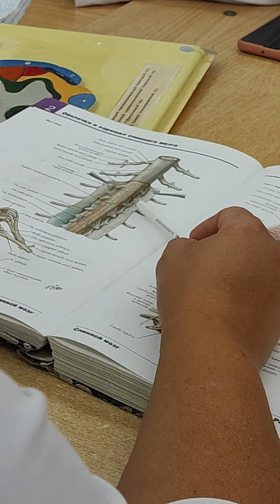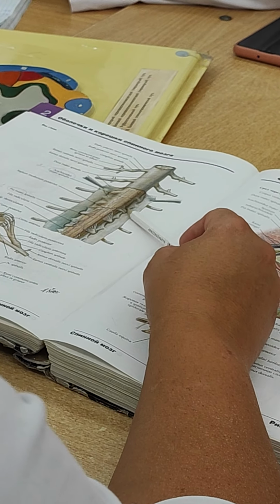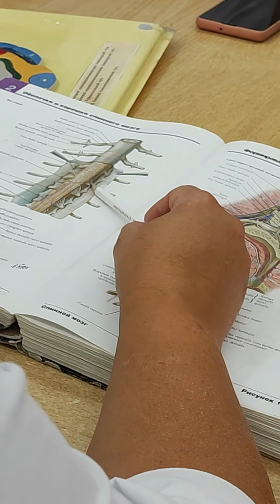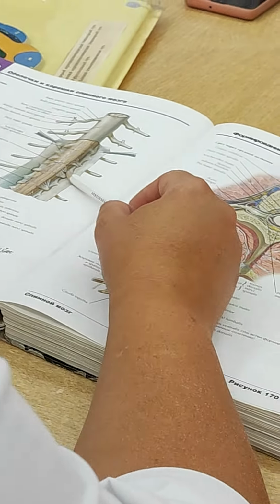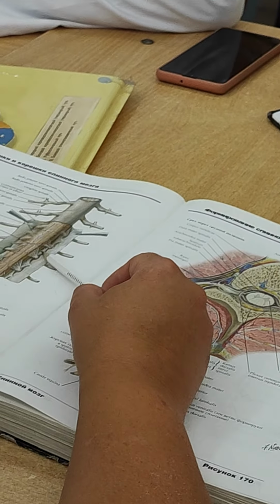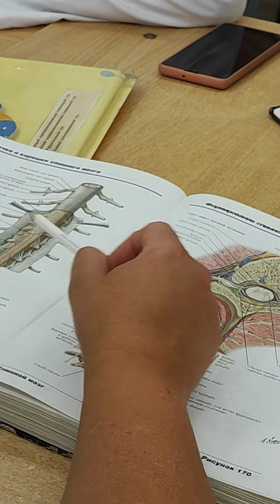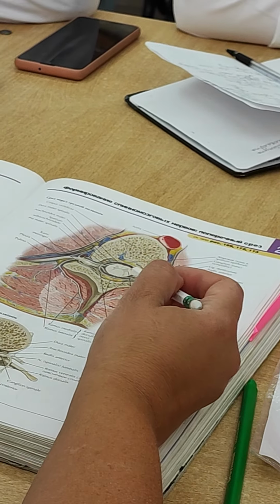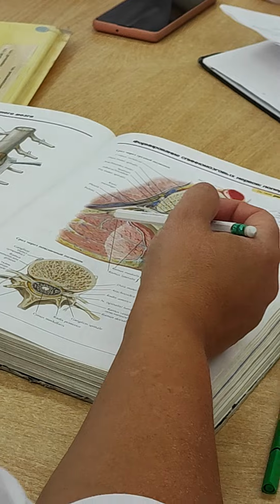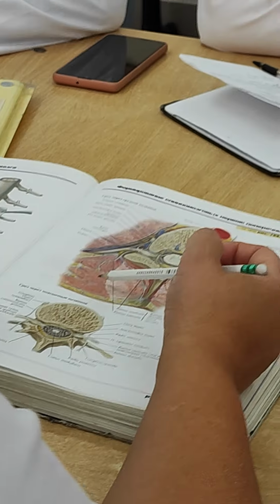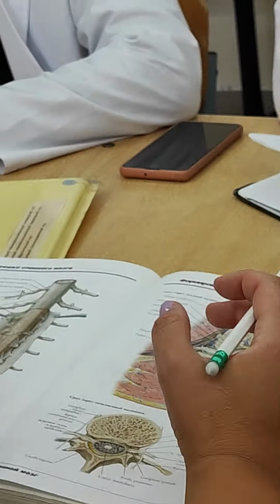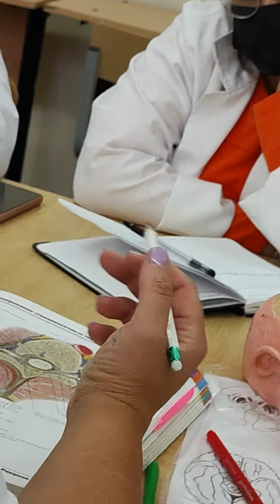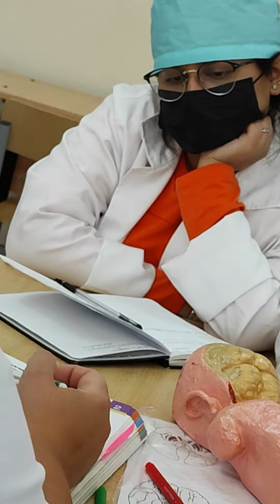The apex is surrounded by processes of the arachnoid. These bundles are called denticulate ligaments, from pia mater through arachnoid to the dura mater. They also help to fix the spinal cord in the meninges and in the vertebral canal.